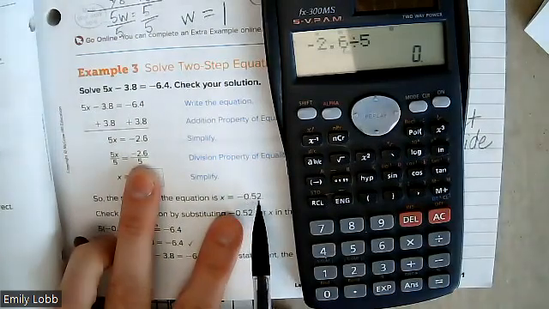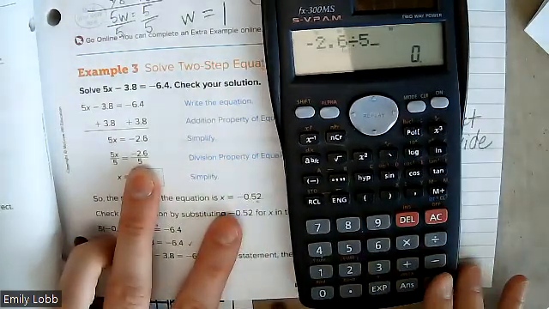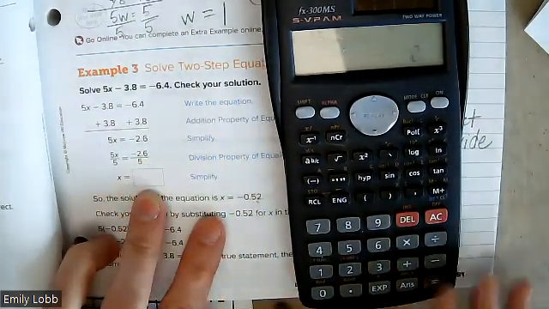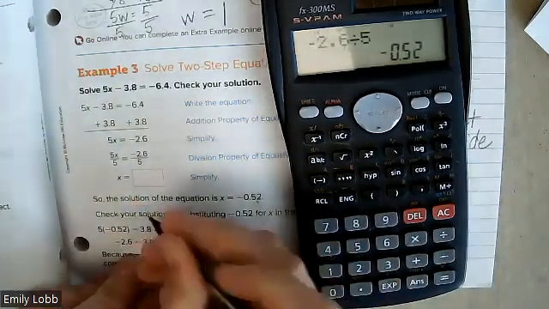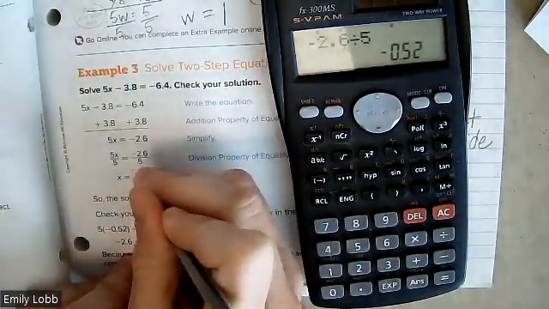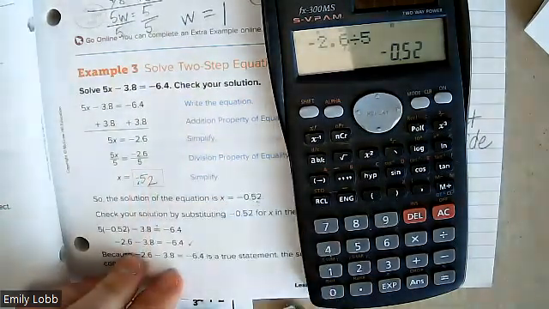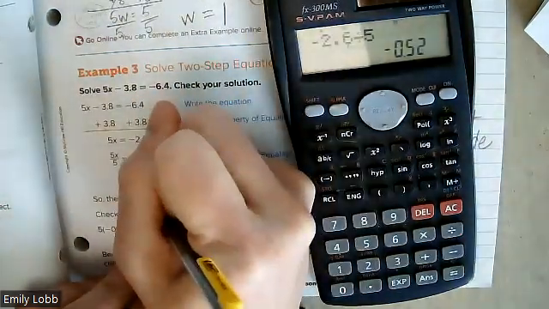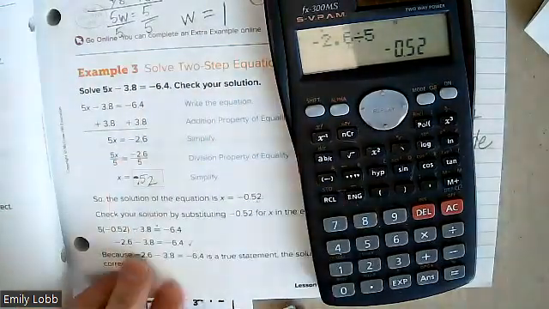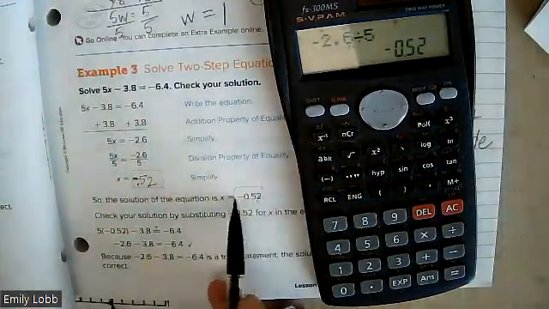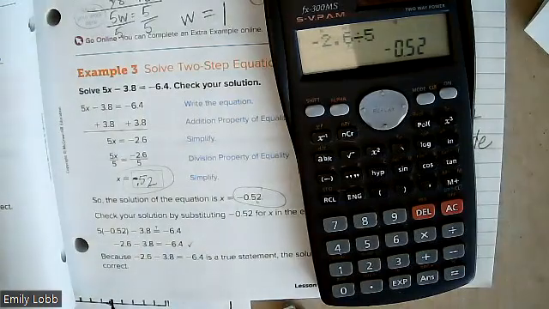And if we cheat down here, we see what we should get. So we're checking to be sure we're using our calculator properly. And it is negative 52 hundredths. So negative 0.52 or negative .52, however you want to write it. It looks like this or this.